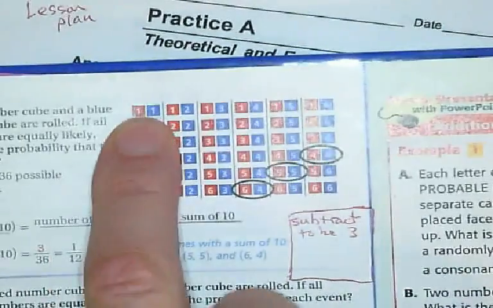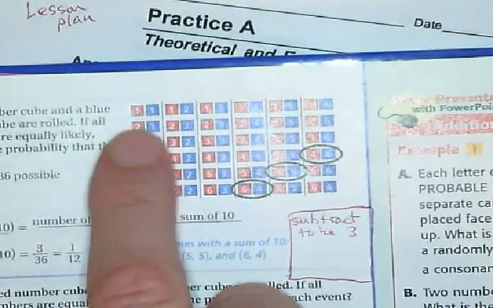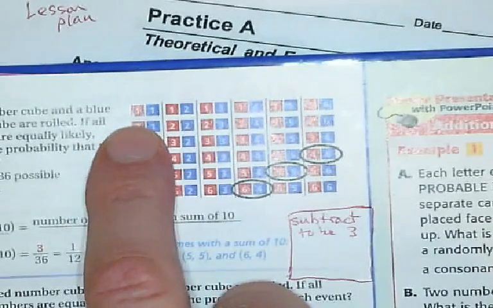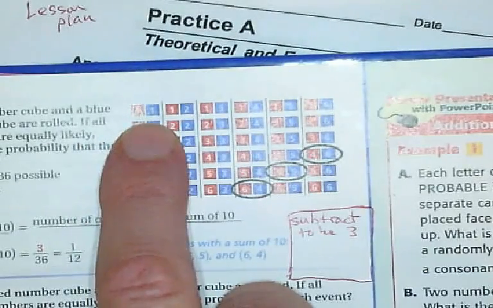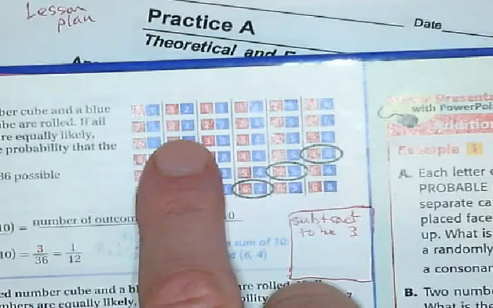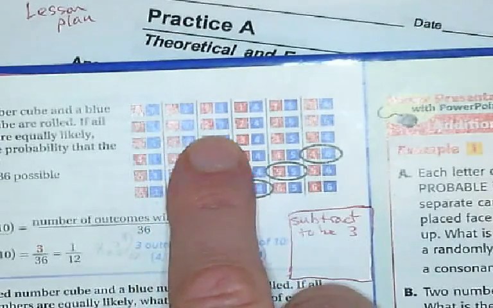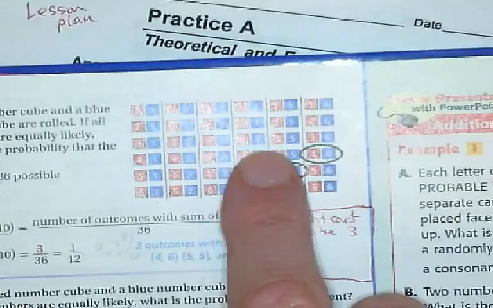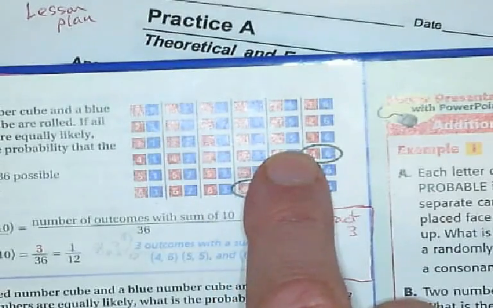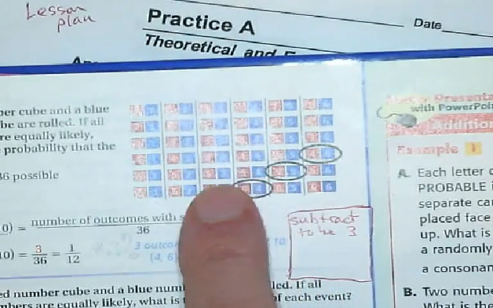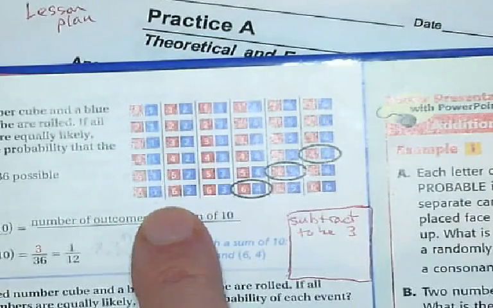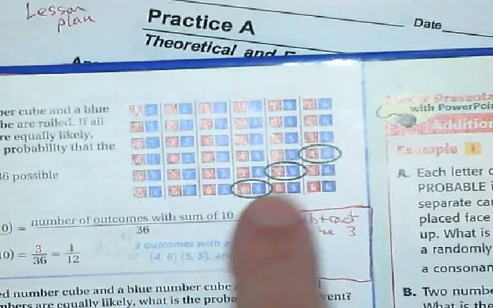They say if you had two different colors, you could tell the difference. If the red one was 1 and the blue one was 1, or if the red one was 2 and the blue one was 3, or if the red one was 3 and the blue one was 5, or if the red one was 6 and the blue one was 2. There's 36 different ways. How do I know that?